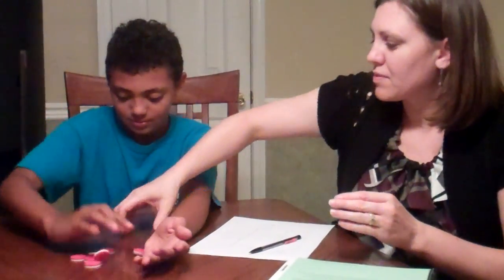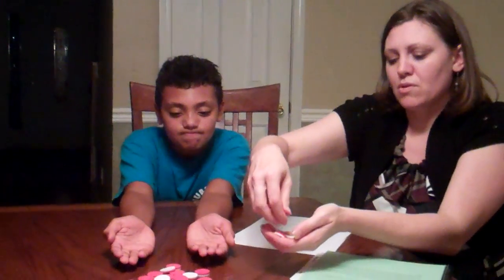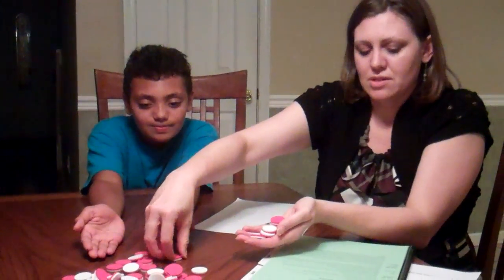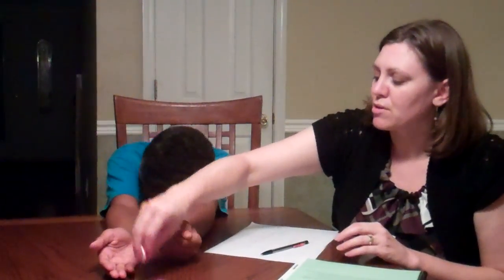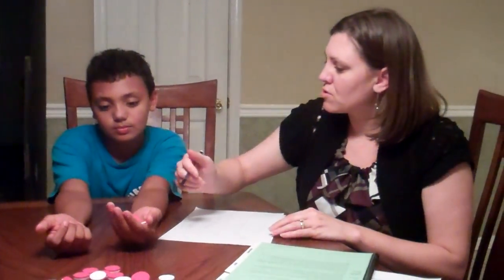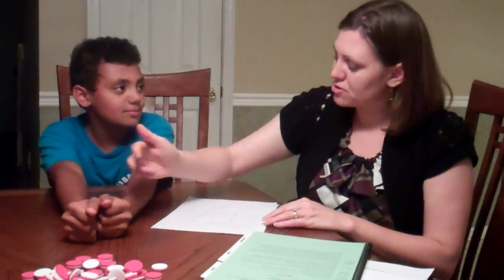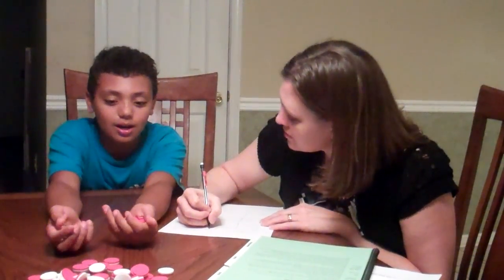Okay. You hold out your hands like this for me, please. Please back up here, yeah. So in this hand, I'm going to put 6 counters. In this hand, I'm going to put 2 counters. How many counters are you holding? Keep your hands closed. How many counters are you holding together? You have 6 in here and 2 in here. Okay, 8. How did you know it was 8?